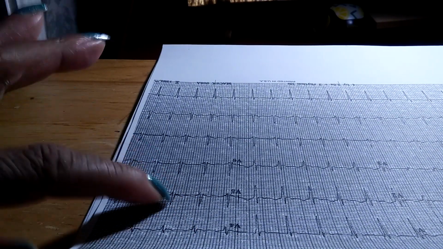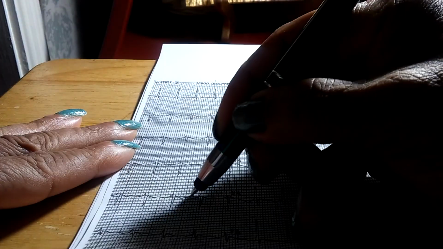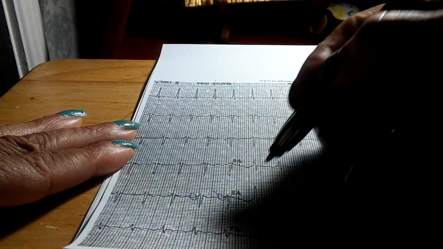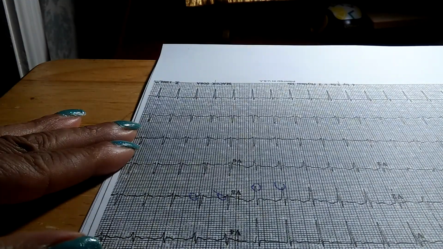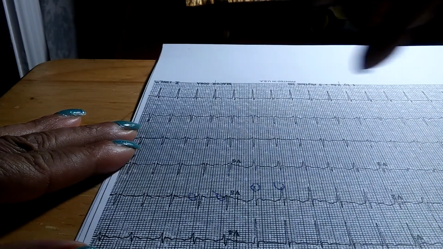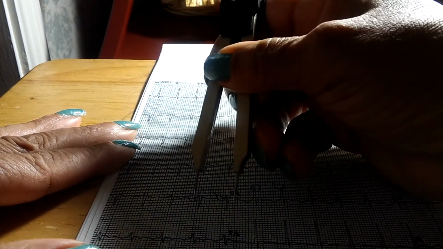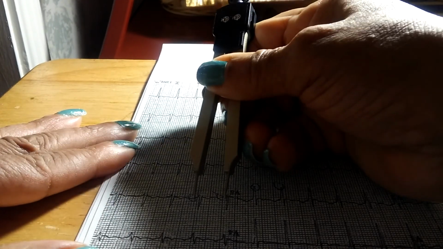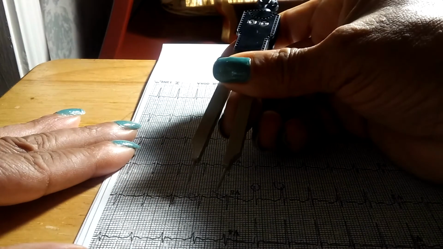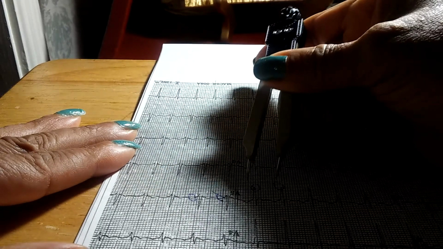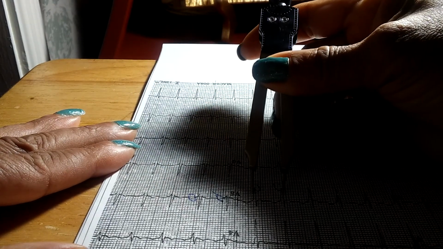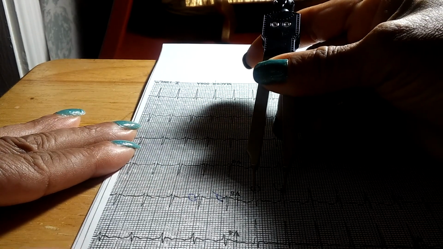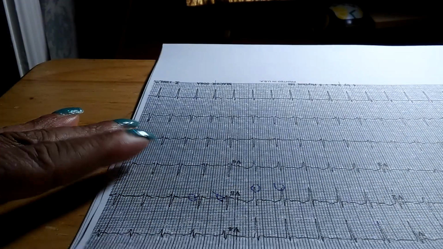I think I see good P waves here. So we're going P to P, R to R. Take your calipers and go from one P to the next P, and don't move them. P to P does equal R to R.